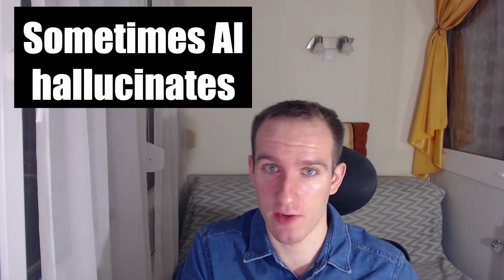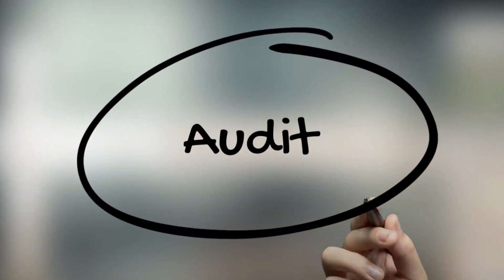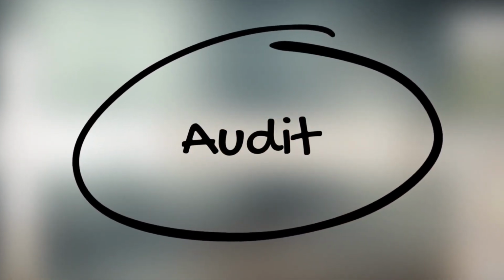So there you have it. This is how you audit your site completely free using AI. When you're doing this audit, it's important to take everything with a pinch of salt, but I do encourage you to try to do this audit for your site and see if you can find something useful.